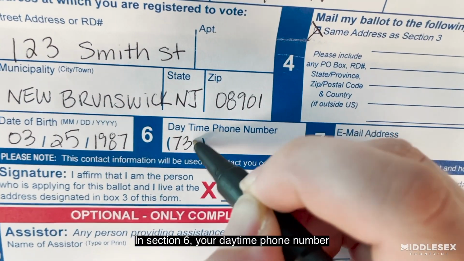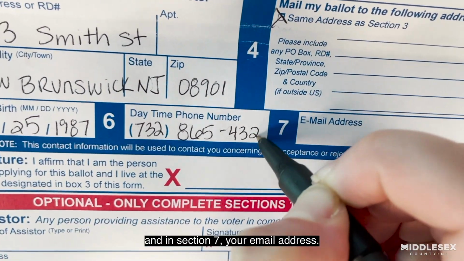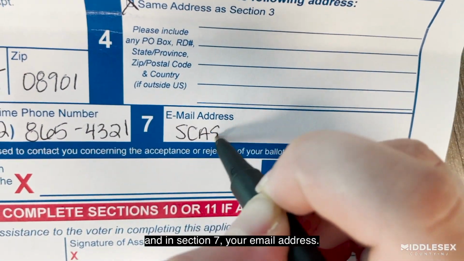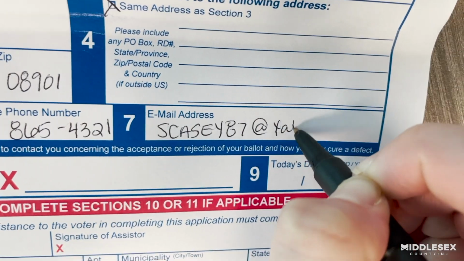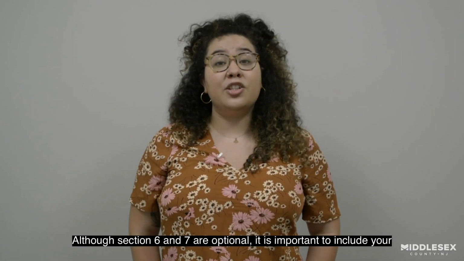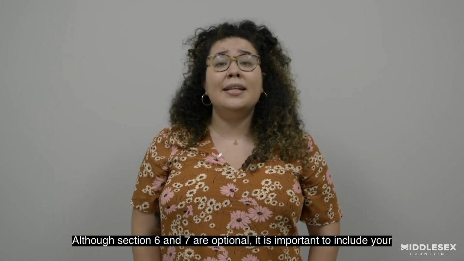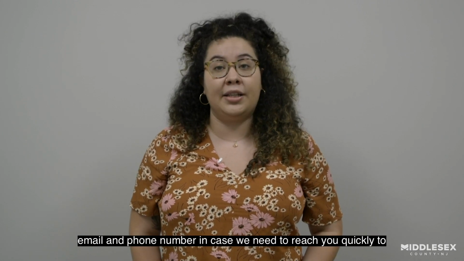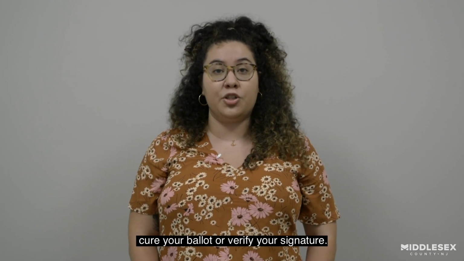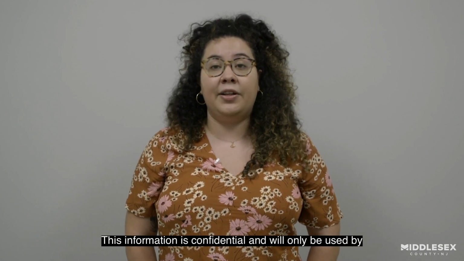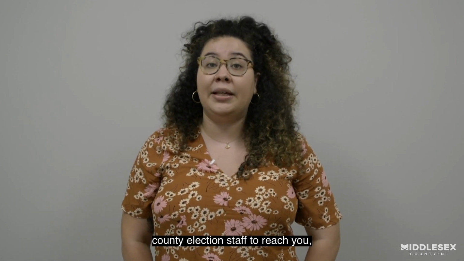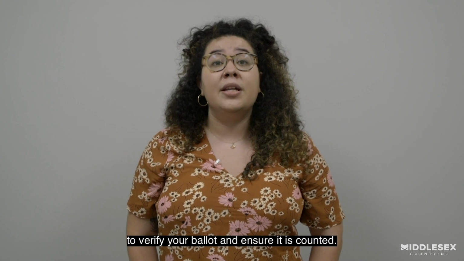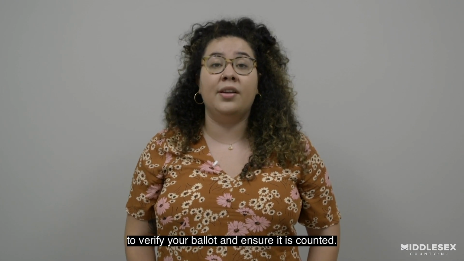In Section 6, your daytime phone number, and in Section 7, your email address. Although Sections 6 and 7 are optional, it is important to include your email and phone number in case we need to reach you quickly to cure your ballot or verify your signature. This information is confidential and will only be used by county election staff to reach you to verify your ballot and ensure it is counted.